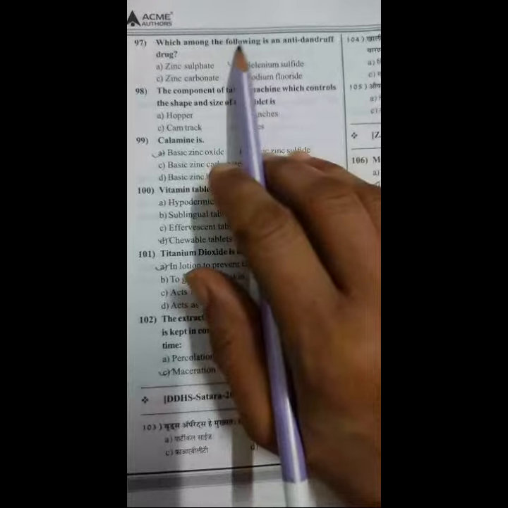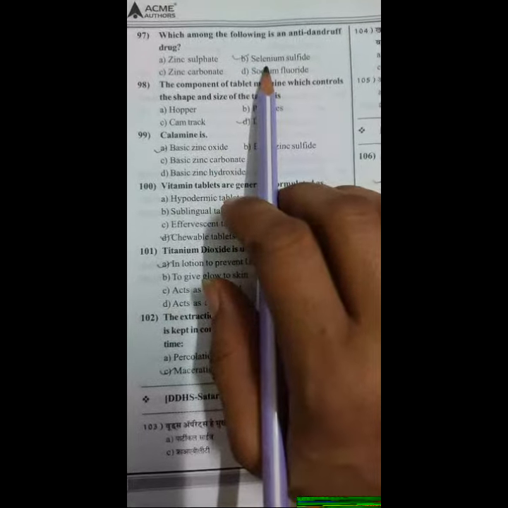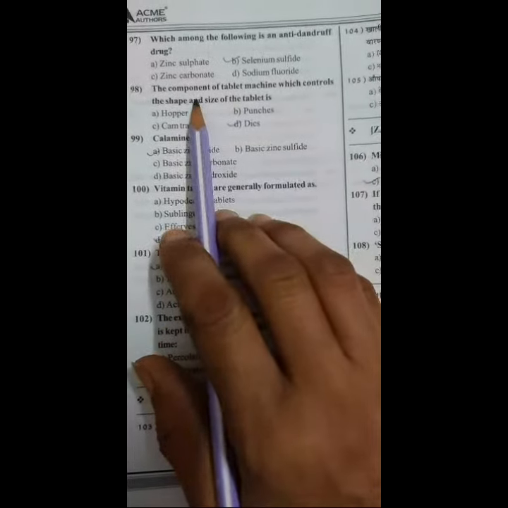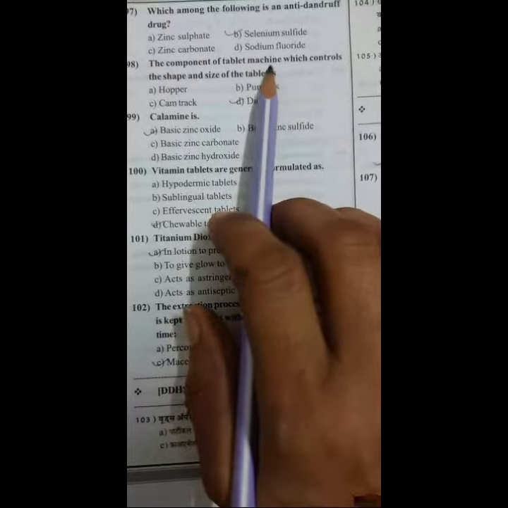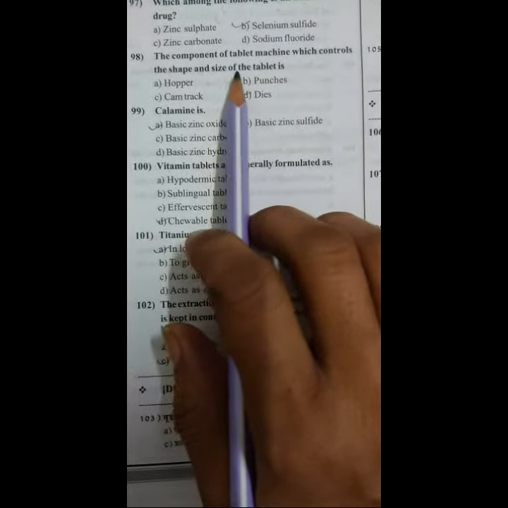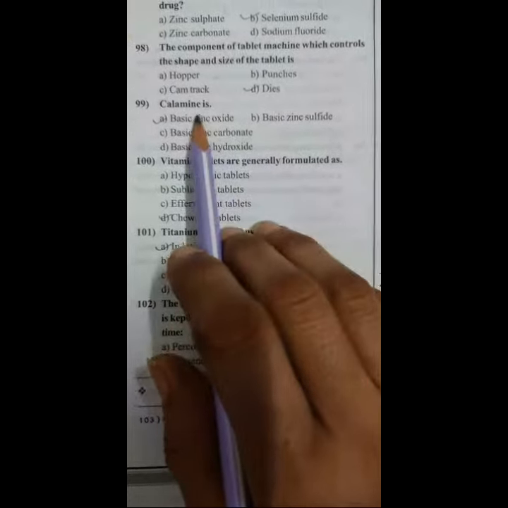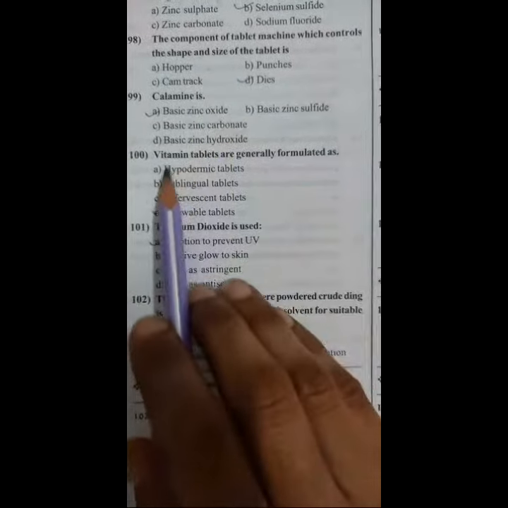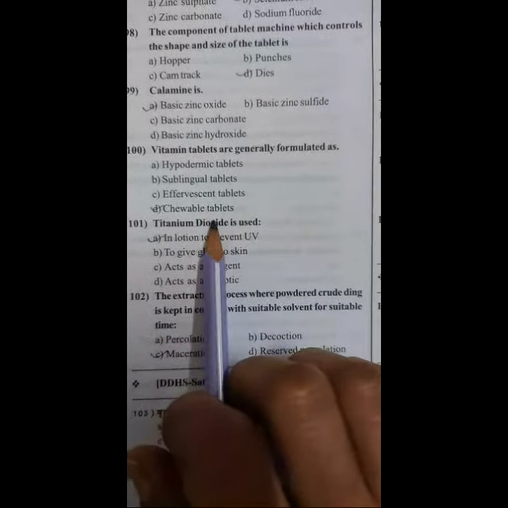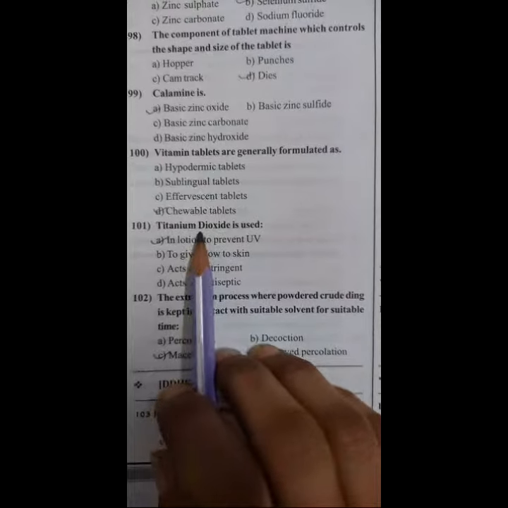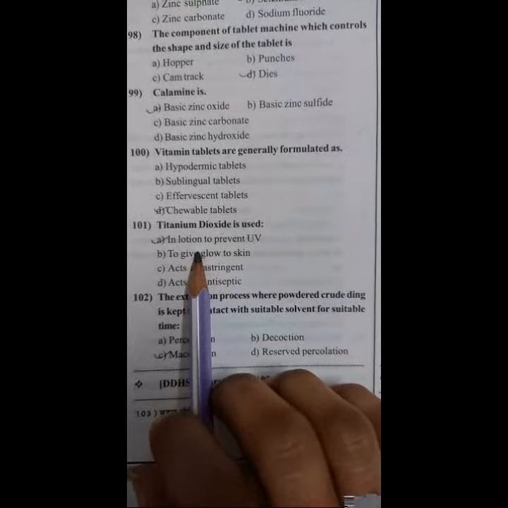Which among the following is an anti-dandruff drug? Selenium sulfide. The component of tablet machines which controls the shape and size of the tablet is the die. Calamine is basic zinc oxide. Vitamin tablets are generally formulated as chewable tablets. Titanium dioxide is used in lotion to prevent UV.